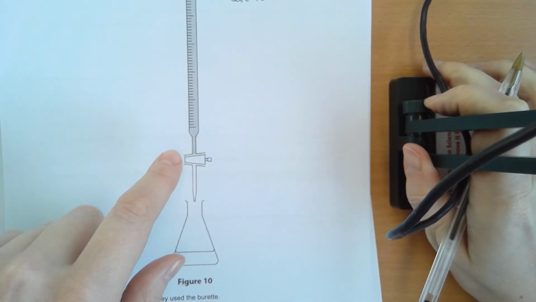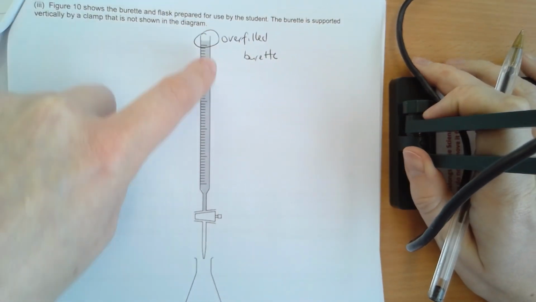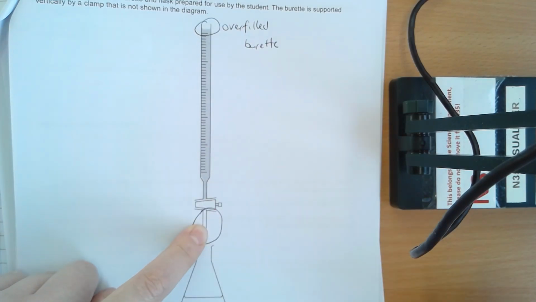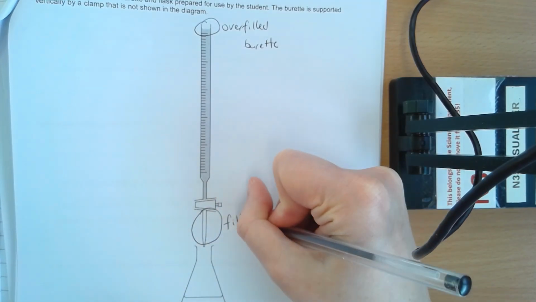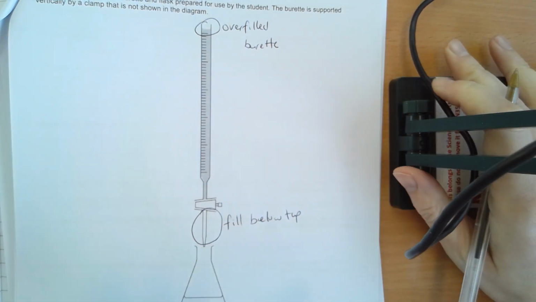Second thing they've done wrong is they haven't filled below the tap. When you're filling the burette, the tap is initially supposed to be open, so this part fills and then you close the tap again. It's calibrated so that this part has to be filled, so you have to fill below the tap. And you needed to spot those 2 mistakes.